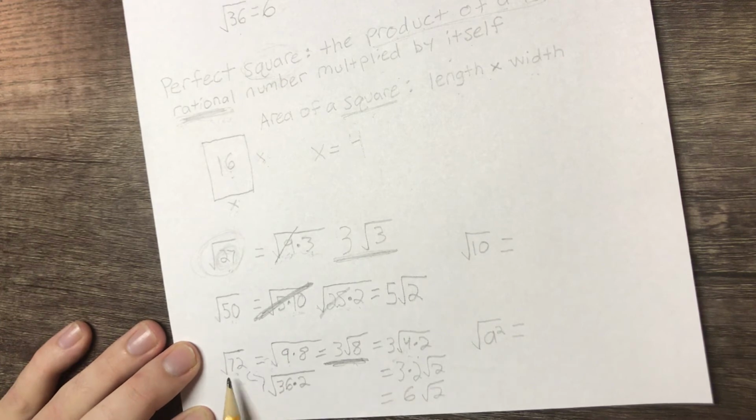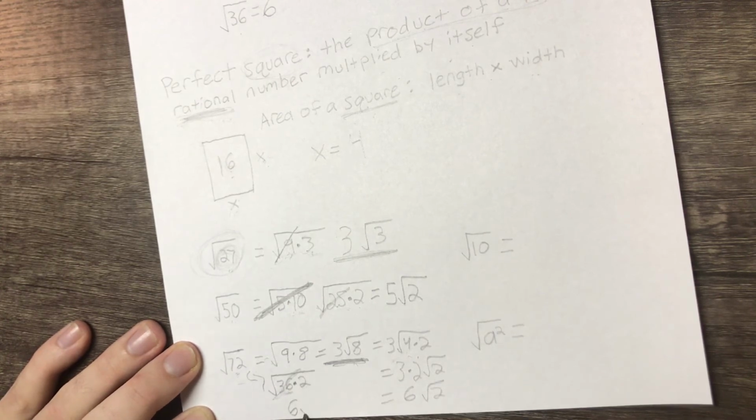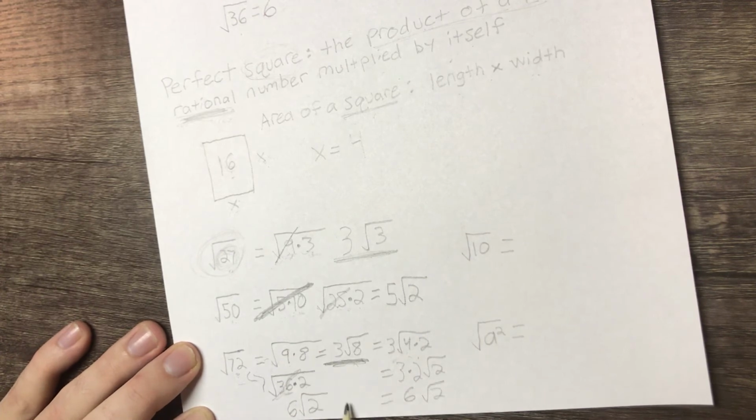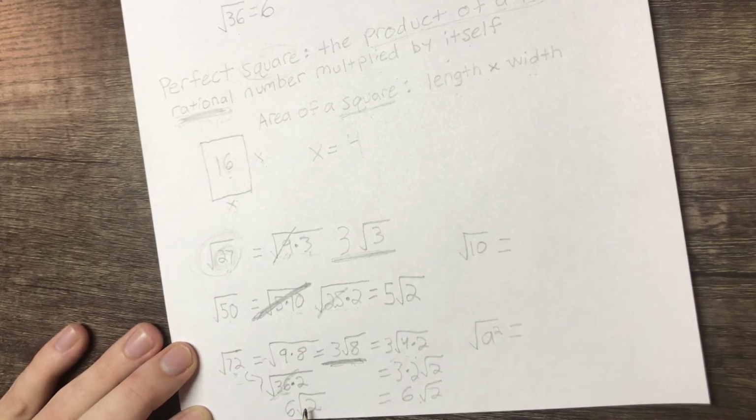If you would have gone through them, thought 4 goes into 72, still not high enough. We could do 9, still not high enough. And then you keep going, you would have got to 36. 36 times 2 is 72. So you could have just said, right here, okay, here's your perfect square, 6 root 2. Now, you get the answer either way, it's just one is a lot less work, and it just takes a little bit more mental math to figure it out.